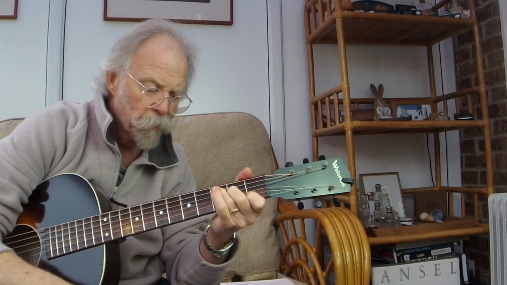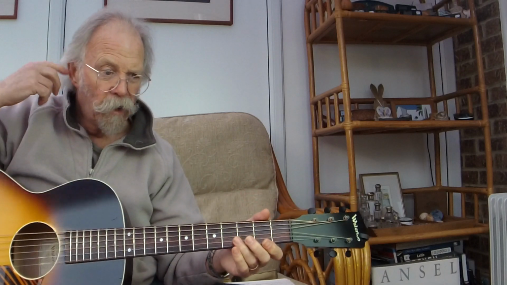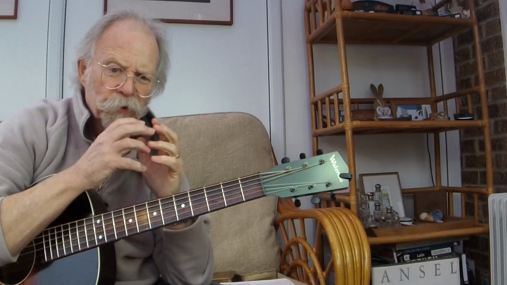But hopefully I've made the point here. So that's my effort to teach the CAGED system and the difference between a chord and how the positioning changes what that shape is elsewhere. I hope that works for you.